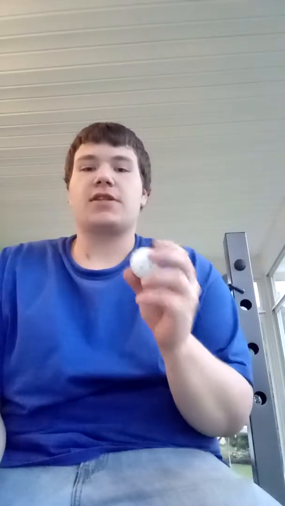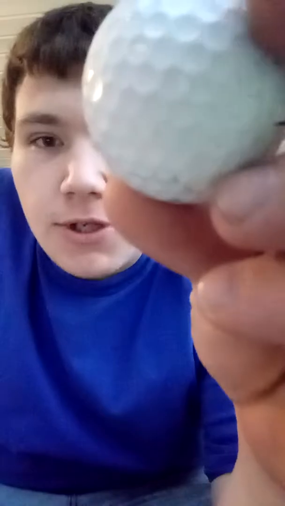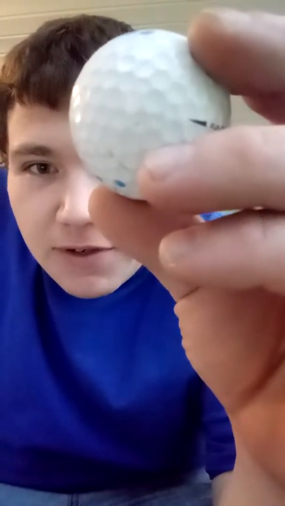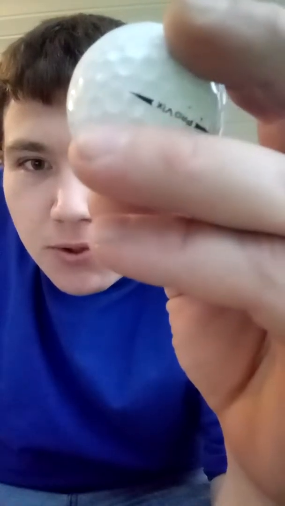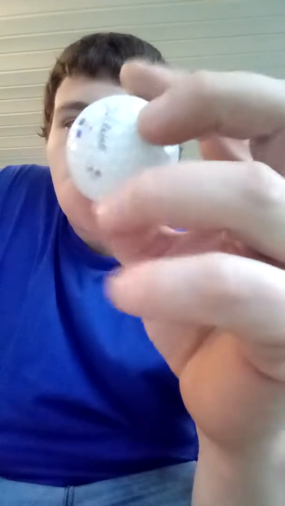Alright, so today I'm going to explain how a golf ball's dimples affect the shot. As you can see here, I'm going to try to show you. There are different sizes of dimples in this golf ball with different depths. When a golf ball is actually hit, I got a club over here.